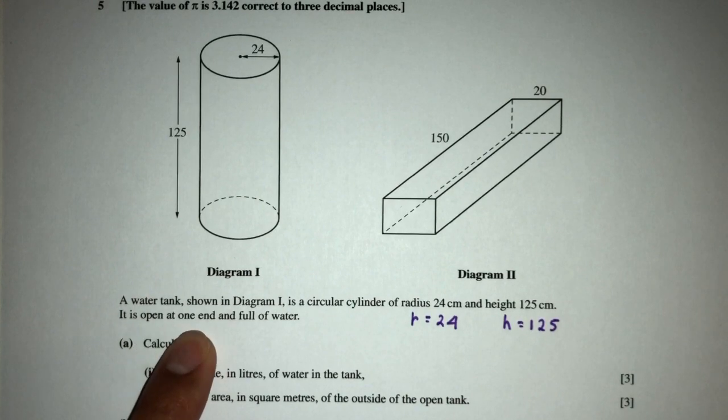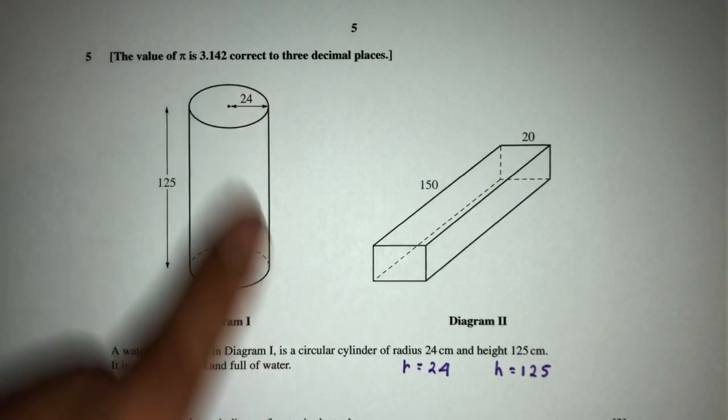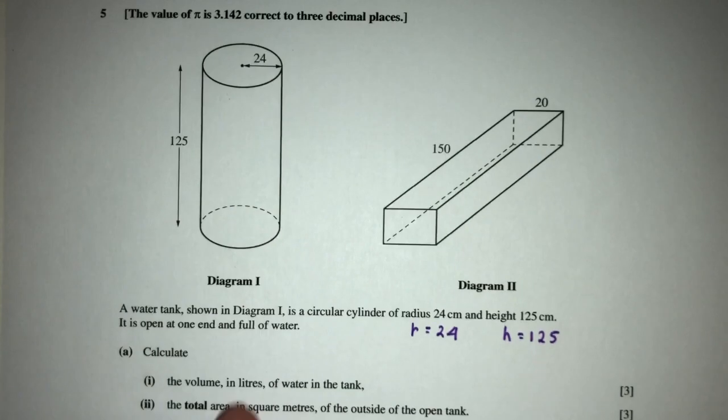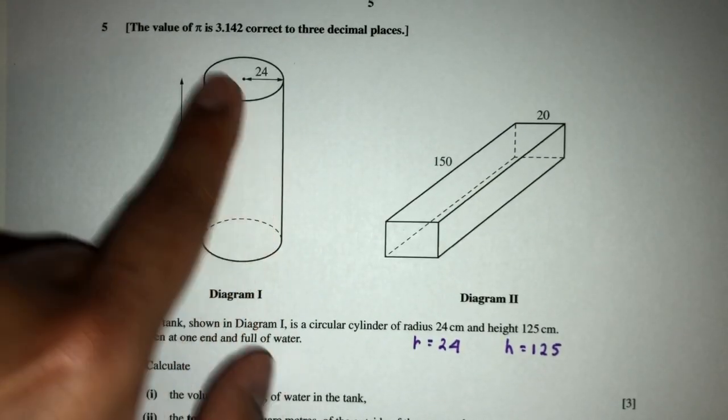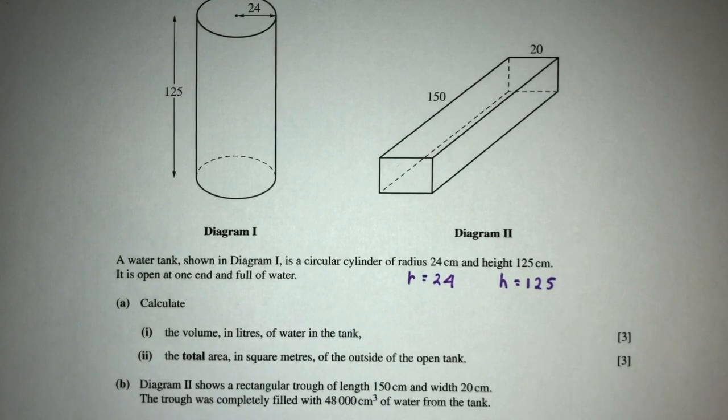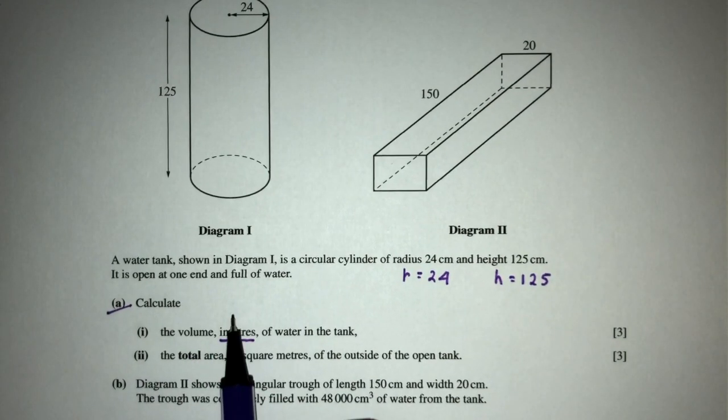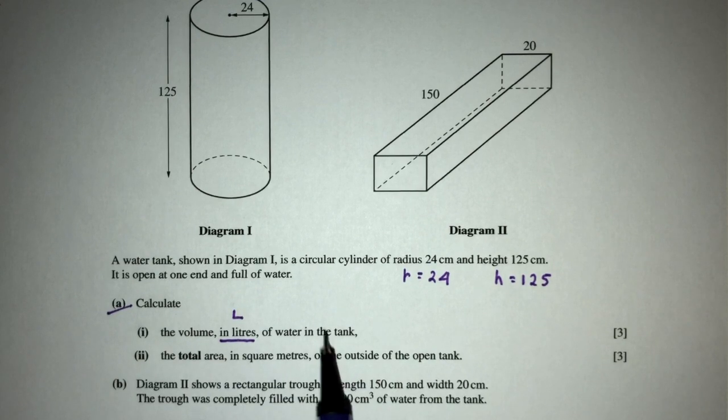It is open at one end, so this is closed, this is open on top, and it is full of water. So everything is filled with water. Question number 1, calculate the volume in liters of water in the tank. So pretty easy.